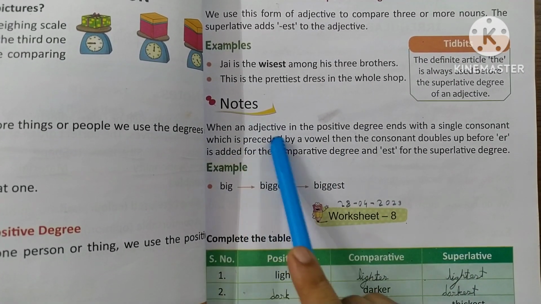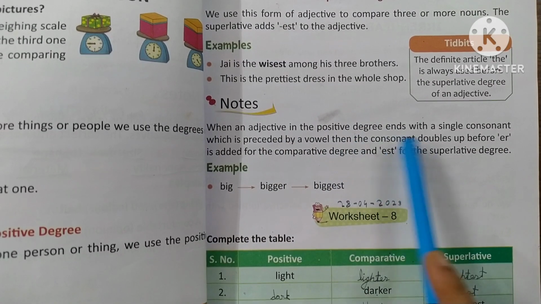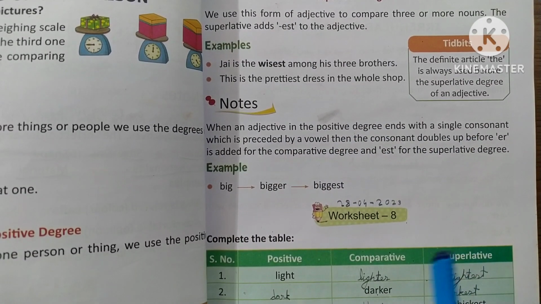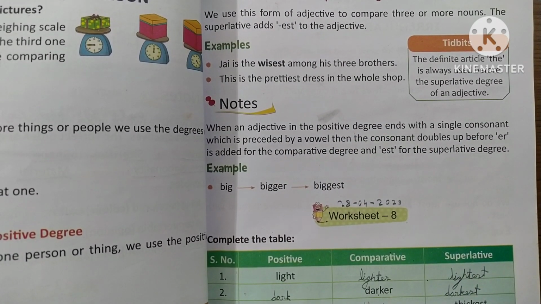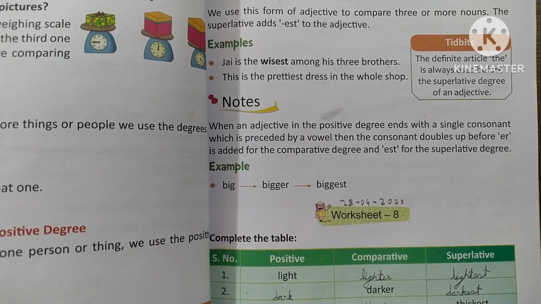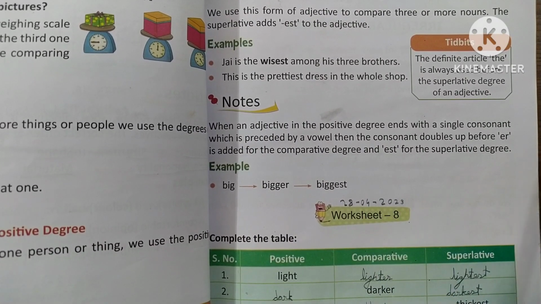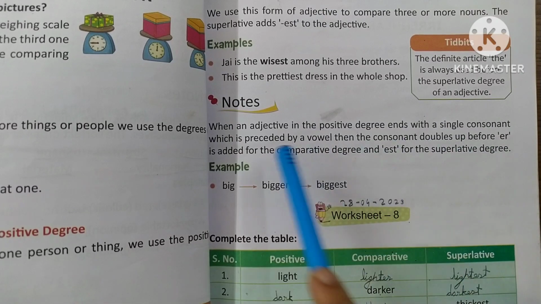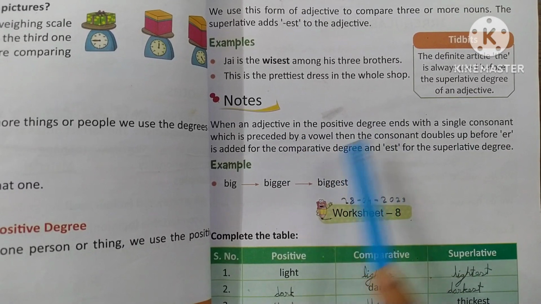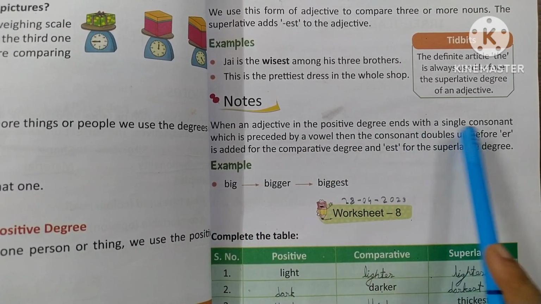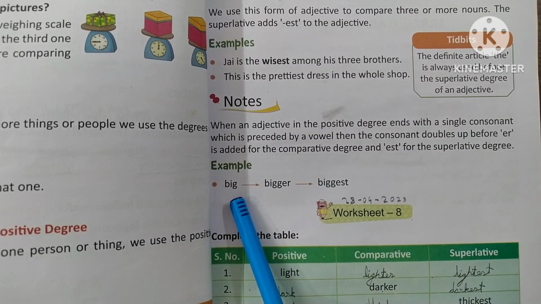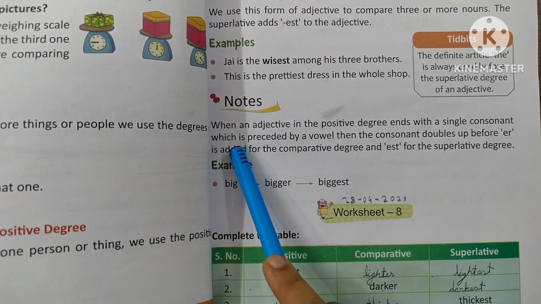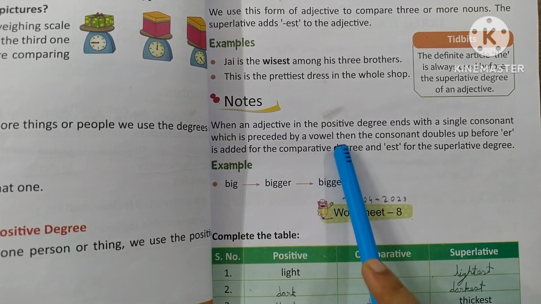Notes. When an adjective in the positive degree ends with a single consonant, what are consonants? All the alphabets except A, E, I, O, U, which are the vowels, are called consonants. So, when an adjective in the positive degree, for example, big, ends with a single consonant G, which is preceded by a vowel.